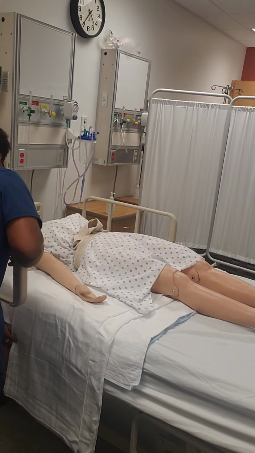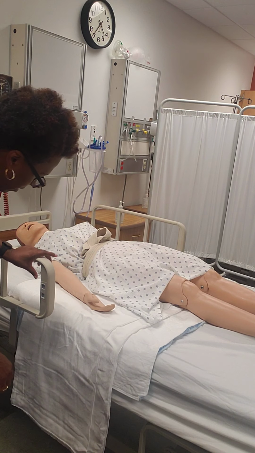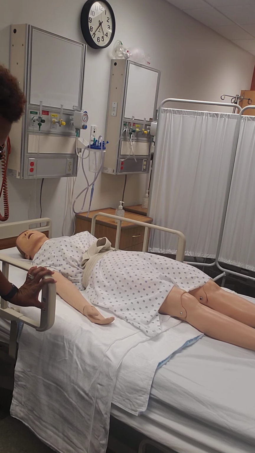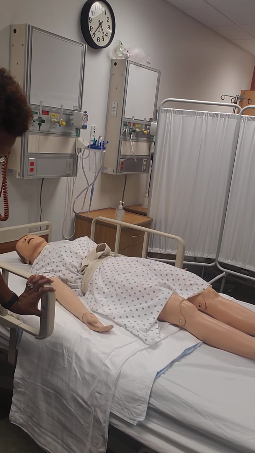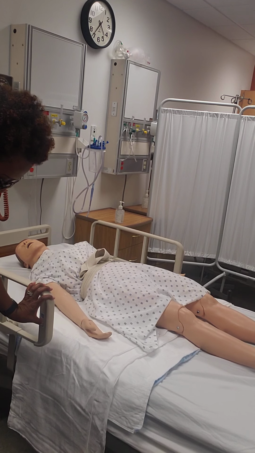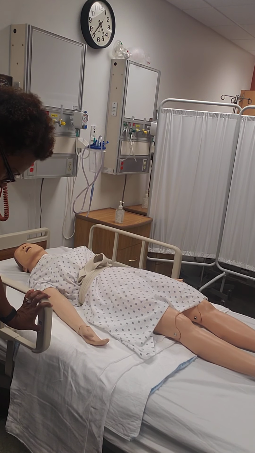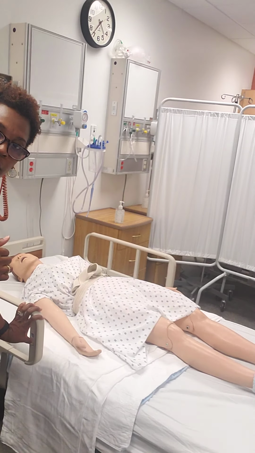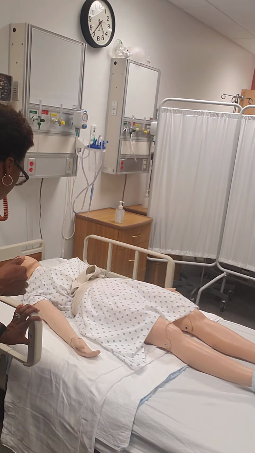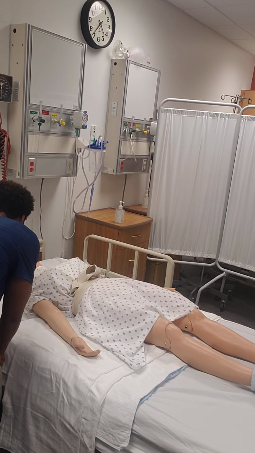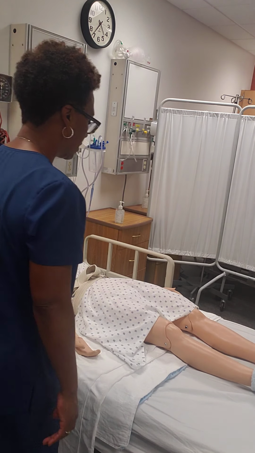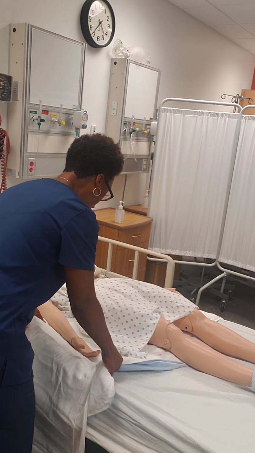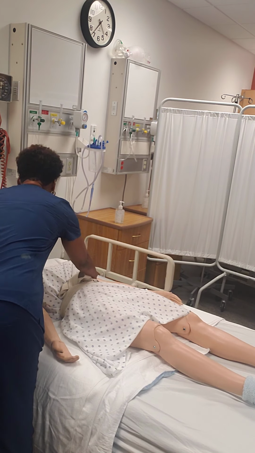So I'm going to put this down here. First of all, I'm going to lower the bed, because remember, the bed is kind of high. So I'm going to lower the bed to the lowest setting. All right, that's the lowest setting there. And then I'm going to go ahead and move the side rail. Okay. We're going to say that this is the strong leg here. So I'm going to move my patient just a little closer to me. It's a little easier.